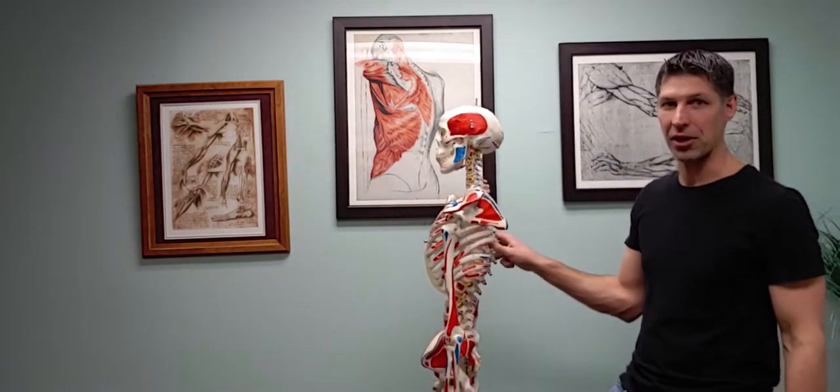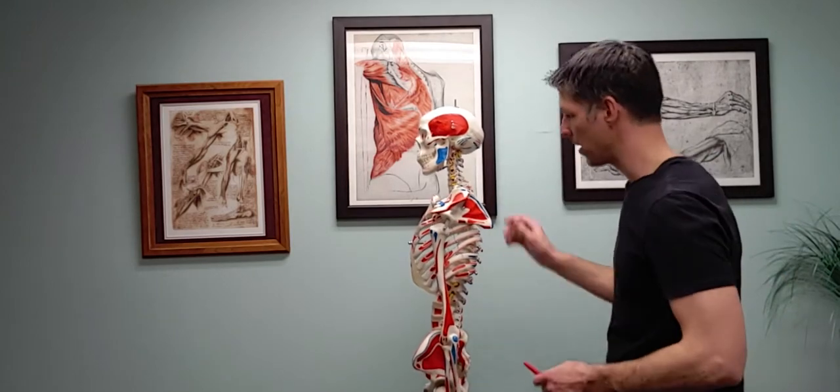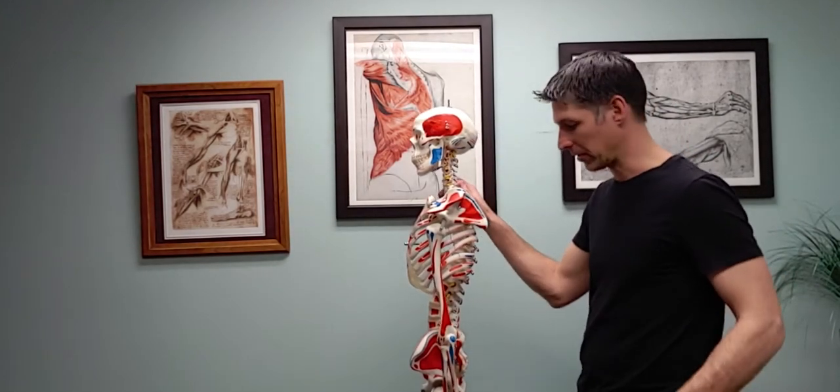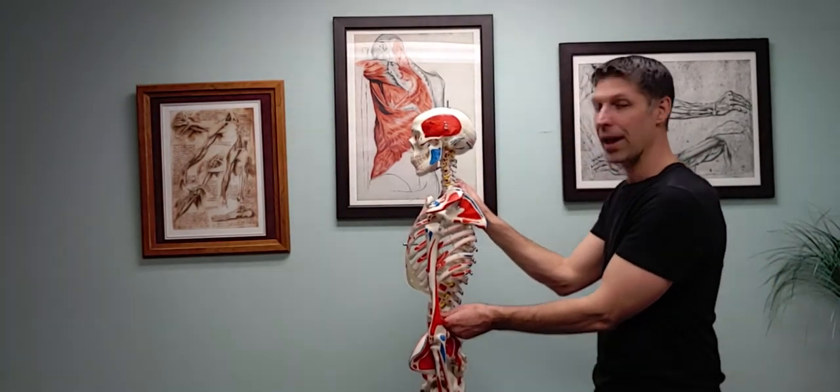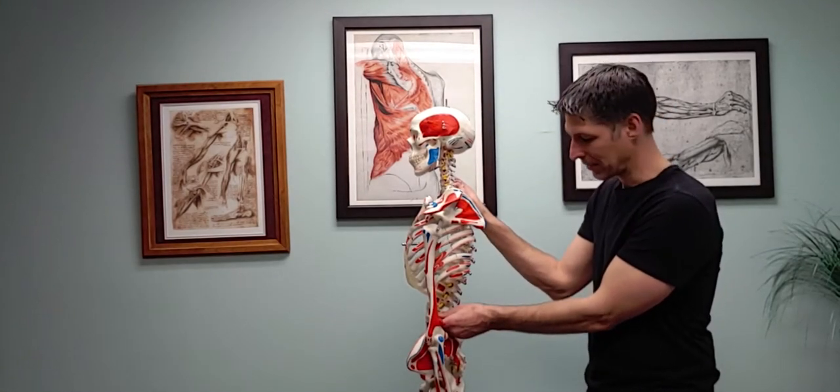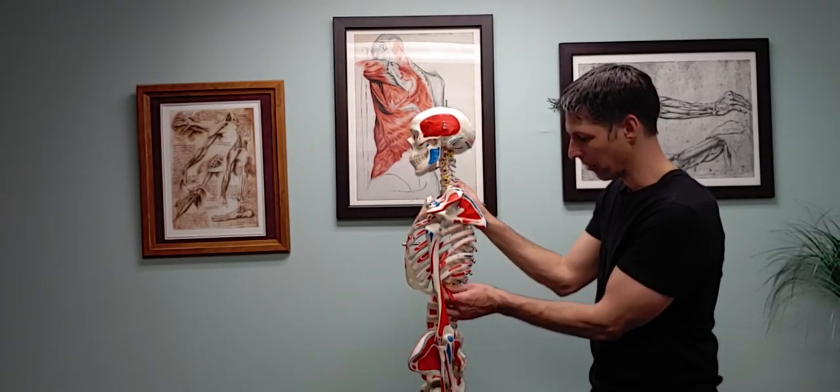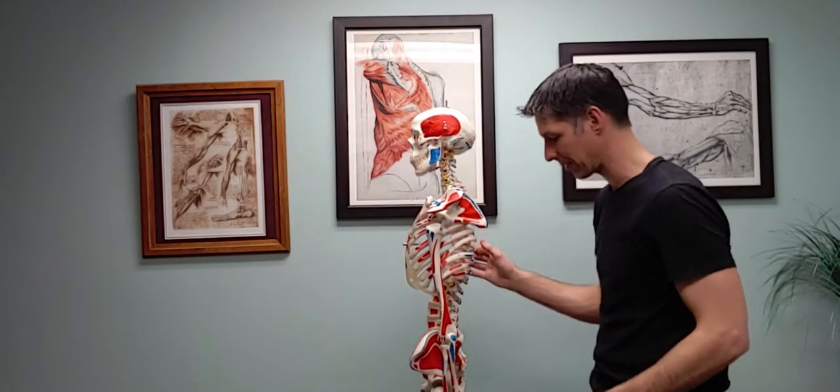So if we look now at the sagittal plane, we would have the motions of flexion and extension around medial-lateral axes. So again, each pair of vertebrae would have its own medial-lateral axis.